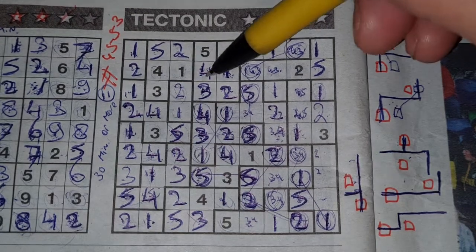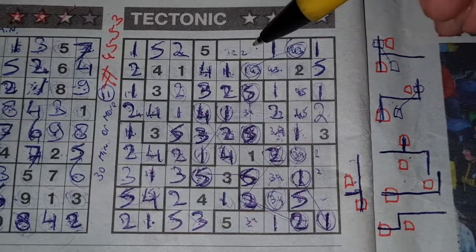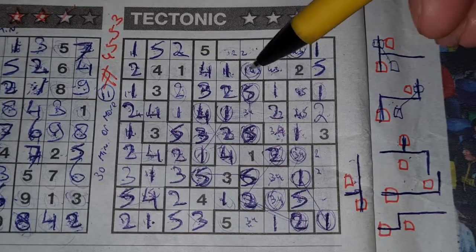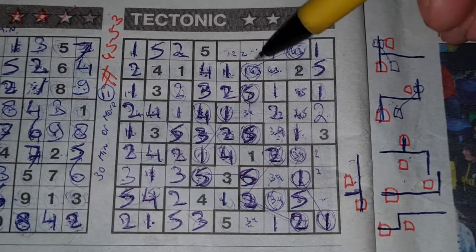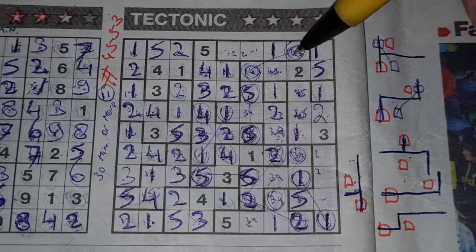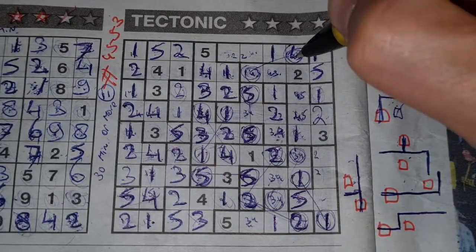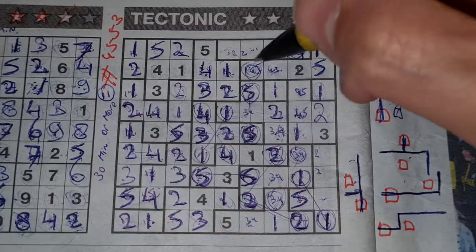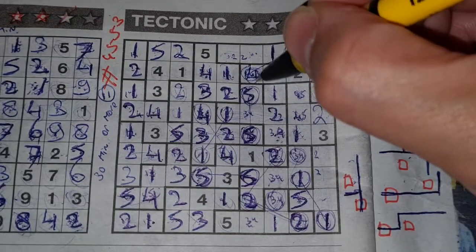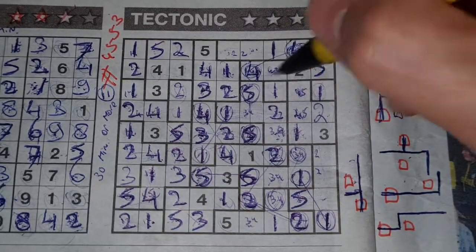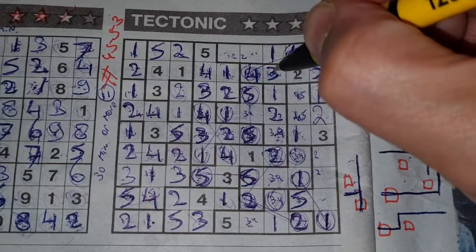Well, this box can be a 4. And that box cannot be a 4 because we have a double 4 there and double 3 there. So one box left for the 4 should be here. And this box is connected with that box, should be also a 4. One box left in this L-shaped area for number 3.